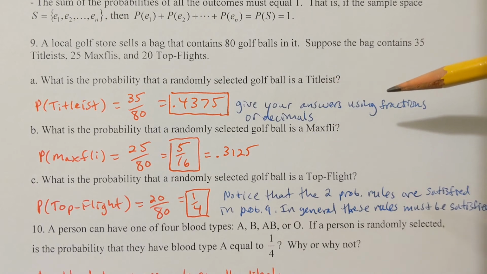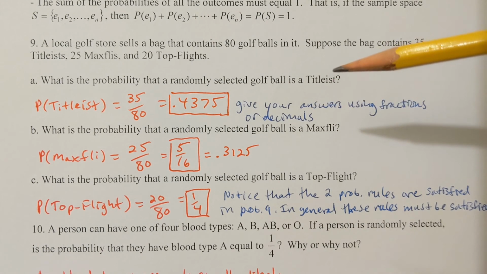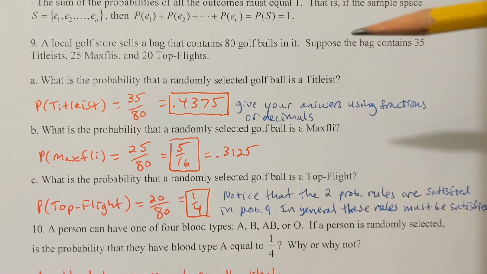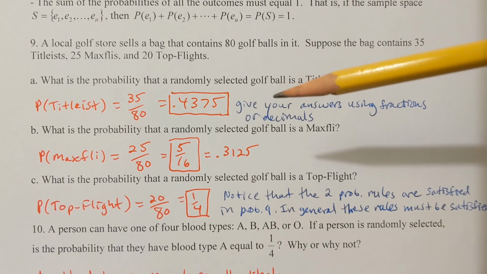And I've got a note here: give your answers using fractions or decimals. It's important to read which form the problem is going to want.